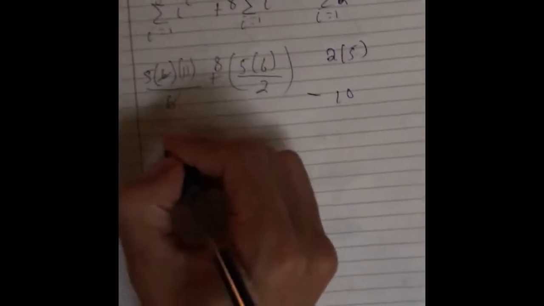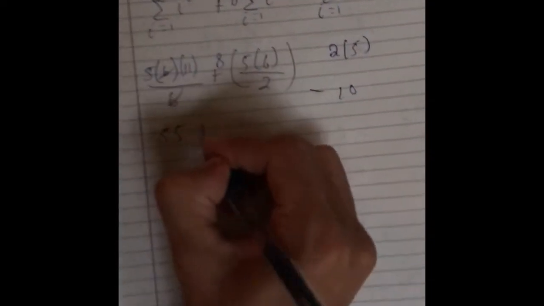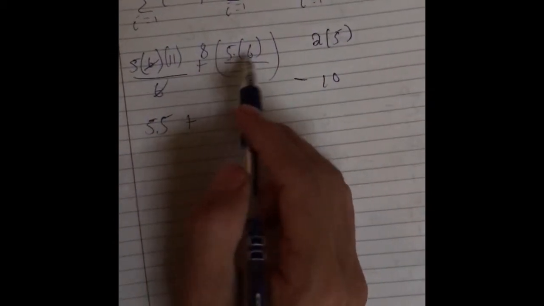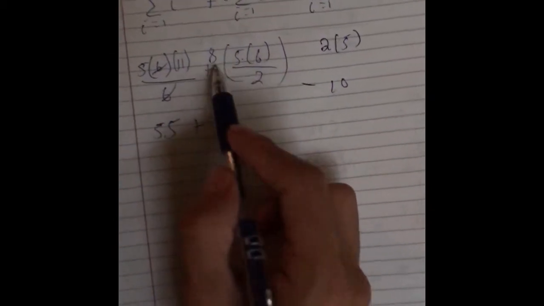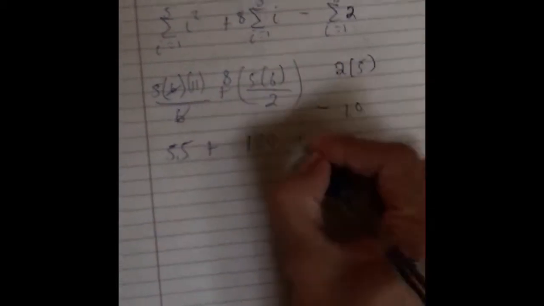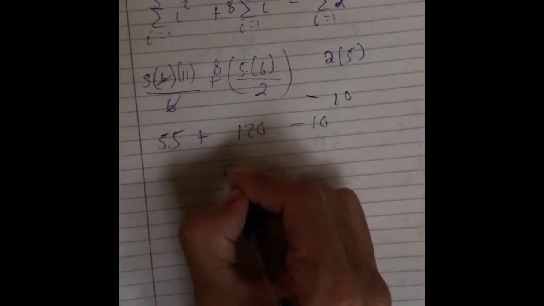These 6's cancel out, which gives you 55, plus 5 times 6 is 30, times 8 is 240, divided by 2 is 120, minus 10. 55 plus 120 gives you 175, 175 minus 10, which gives you 165.